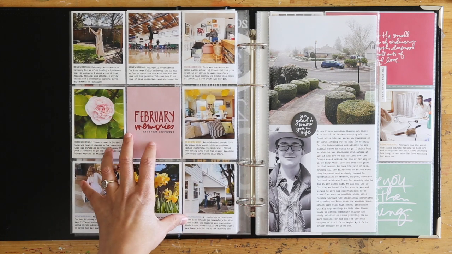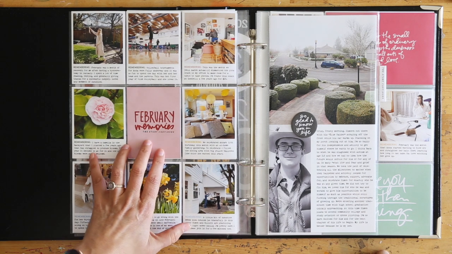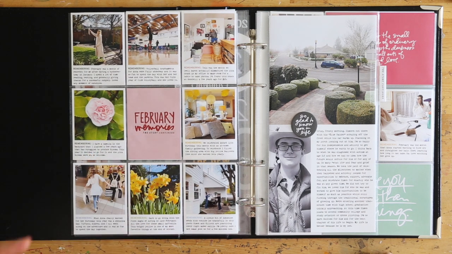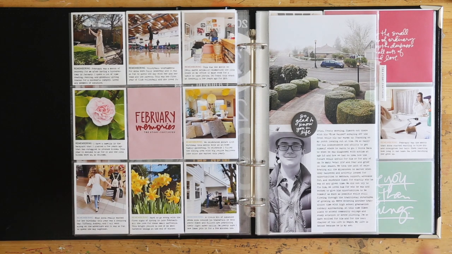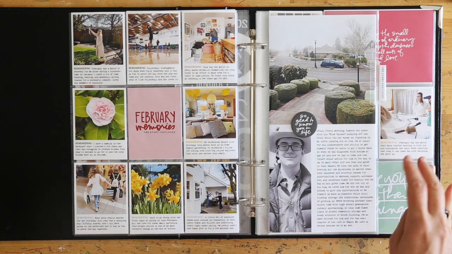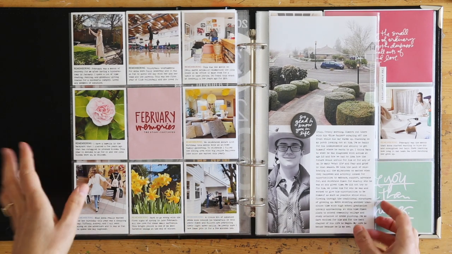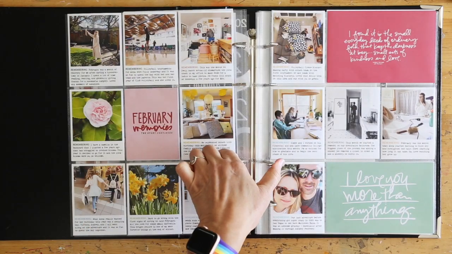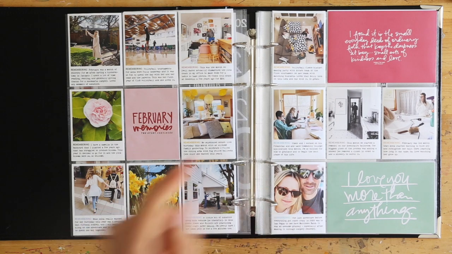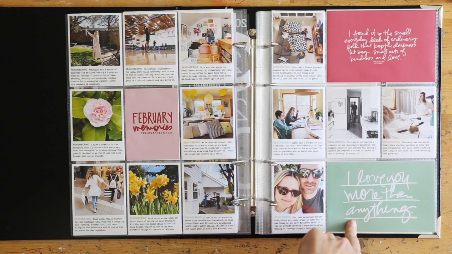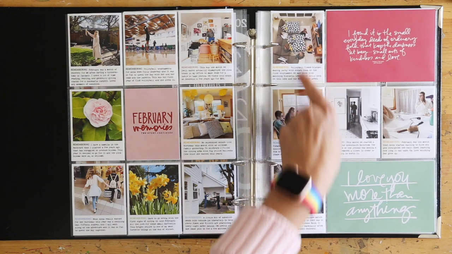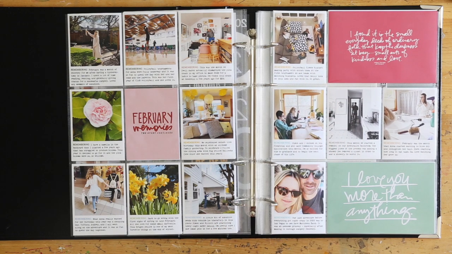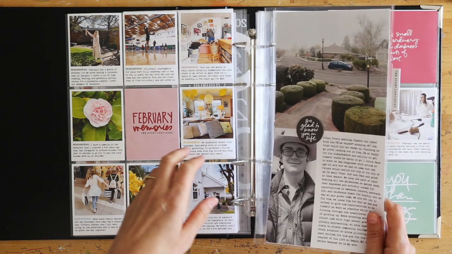For Project Life this year, I'm mainly using components from the Stories by the Month subscription that we have. We do have these available digitally as well, and I'll link those below. So the main spread here incorporates these two, right, across here. So I added in quote cards that were from the February kit and then additional photos that just highlighted different things that were happening over the course of the month.